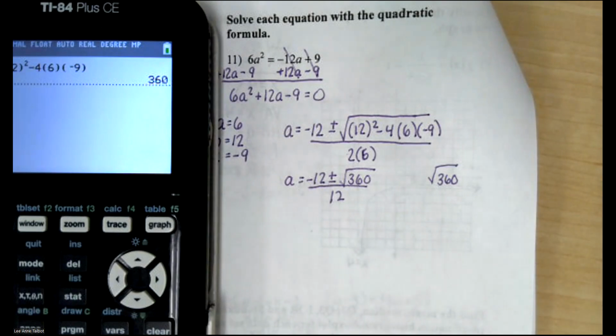This one's not negative. Plan for the one on the test to be negative. So you're going to have an i involved.